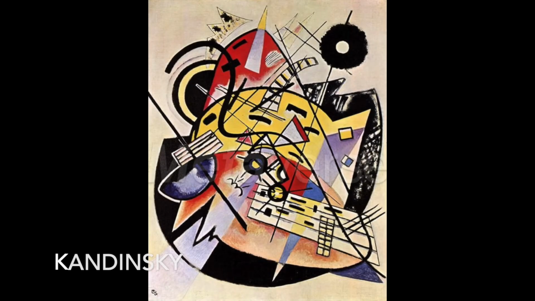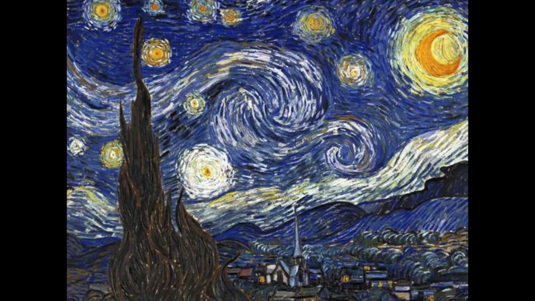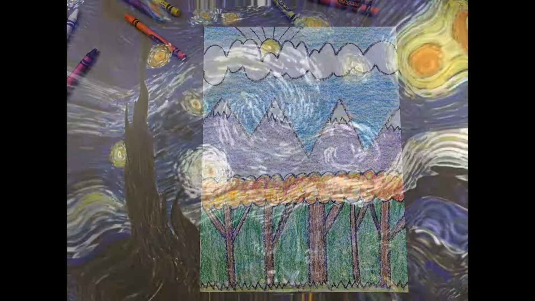What types of lines can you find in this painting by Kandinsky? Do you see any straight lines? How about curvy lines? What other types of lines do you see in this painting? And what types of lines do you see in Vincent van Gogh's famous Starry Night painting? Do you see all the broken or dashed lines he used in his painting? Can you find all the swirls or spirals he used in the sky?